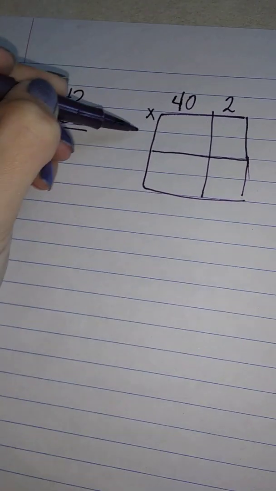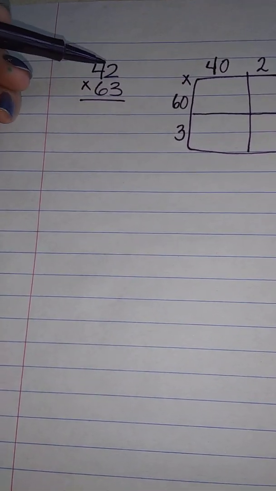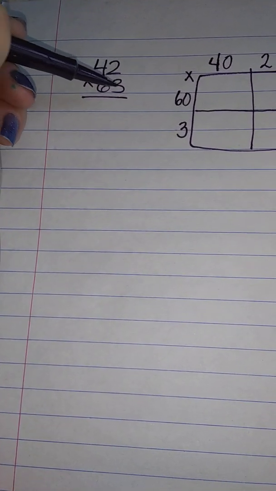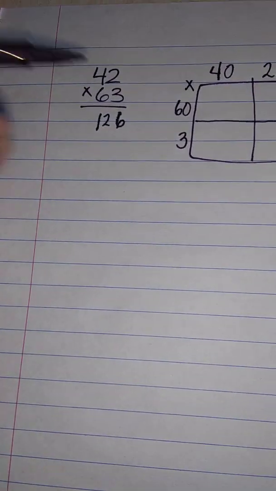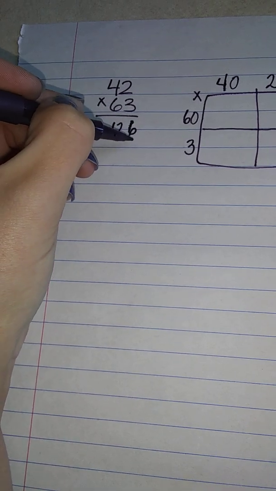And we're going to put 42 in expanded form across the top, and we're going to multiply by 63 expanded form down the side. So the way most of us learn the traditional method, we do 3 times 2 is 6, and then 3 times 4 is 12. And if you're like most of us, including myself, our teacher probably said, and then when you come over here to do the next set of multiplying problems, you have to put a 0 here to hold the place.